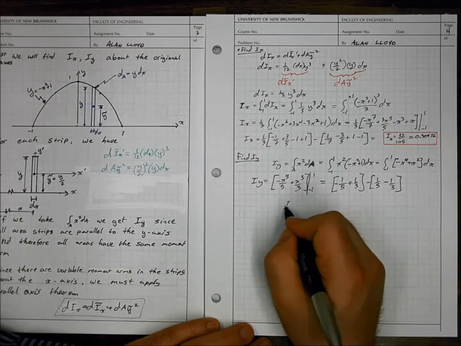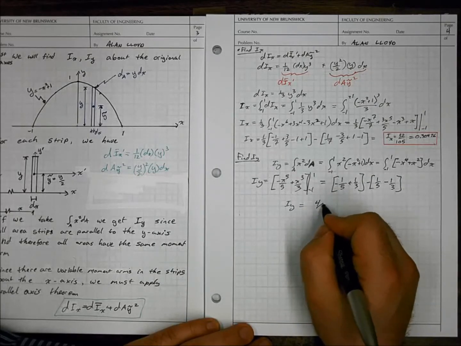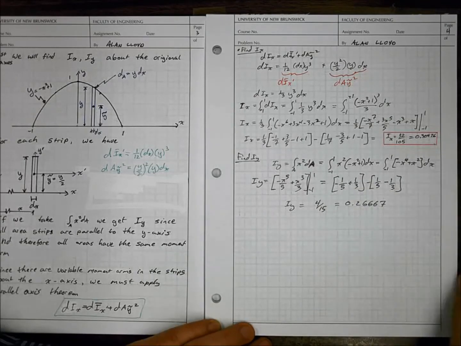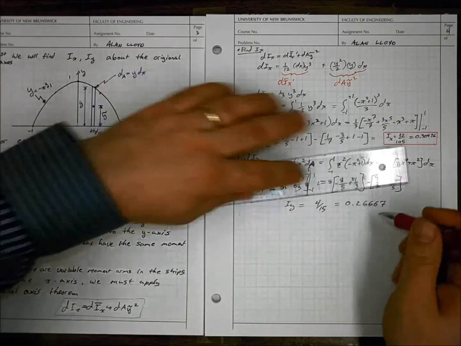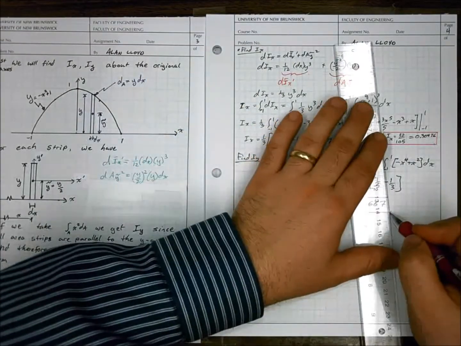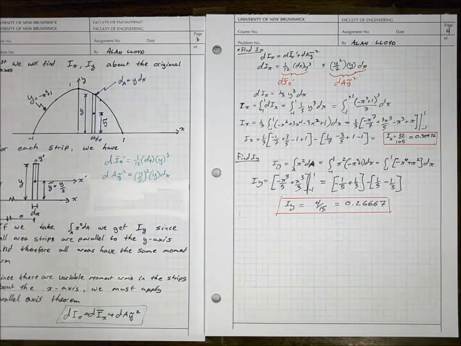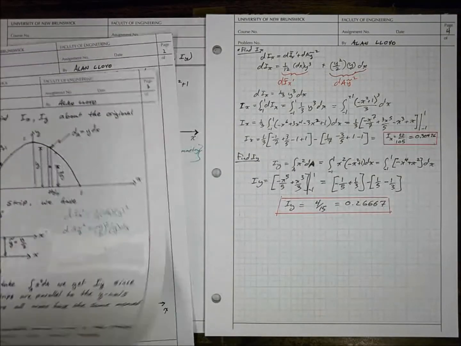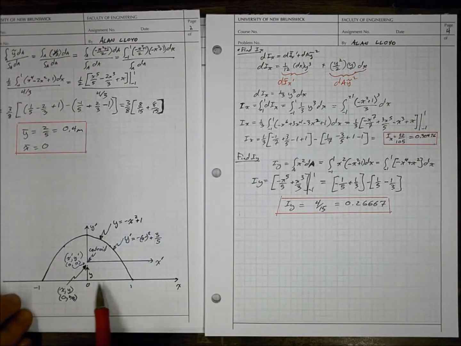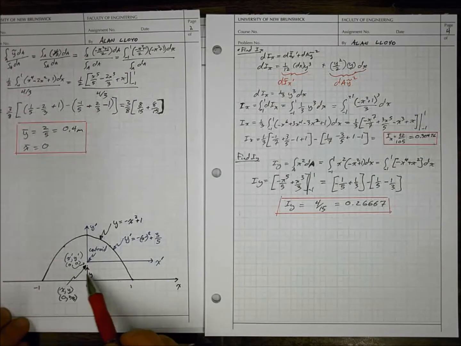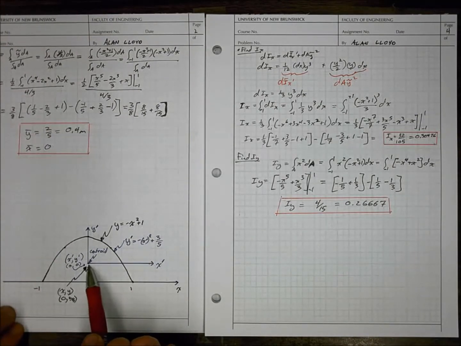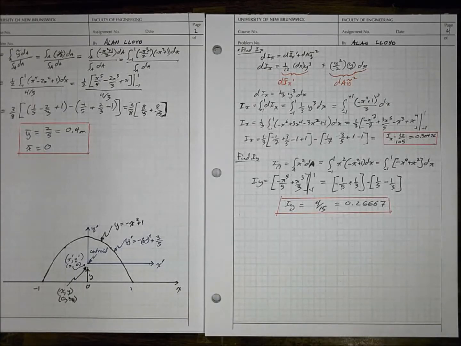This gives us Iy equal to 4/15, which is equal to 0.26667. So those are the moments of inertia about the x and y axes of the original system, which we can see here. We found the moments of inertia about the x-axis and about the y-axis. Now we want to transform them to this centroid here. To do that, we're going to have to apply the parallel axis theorem.